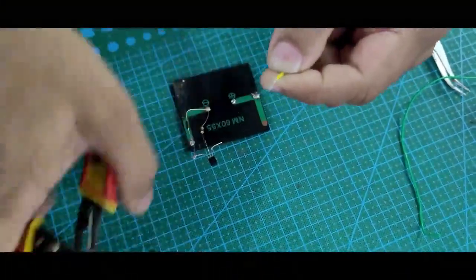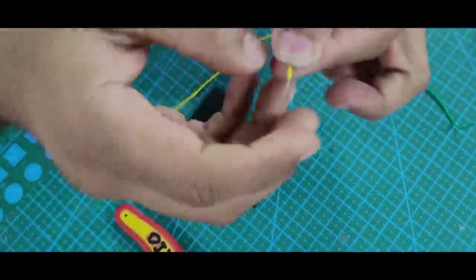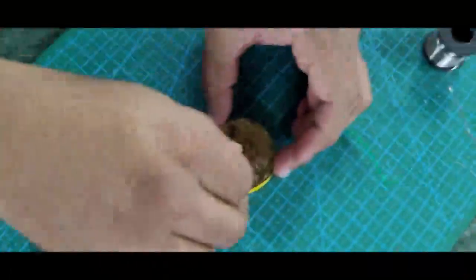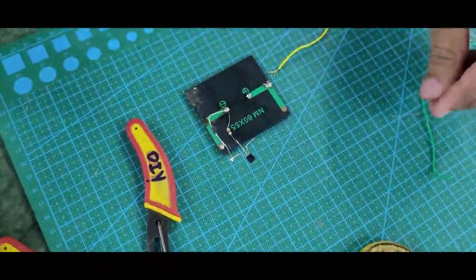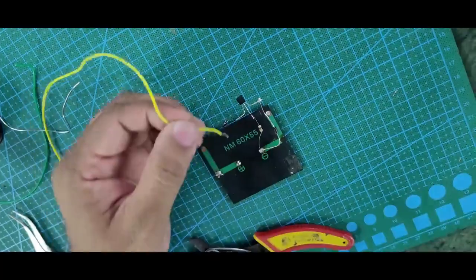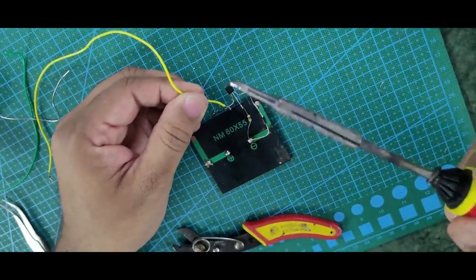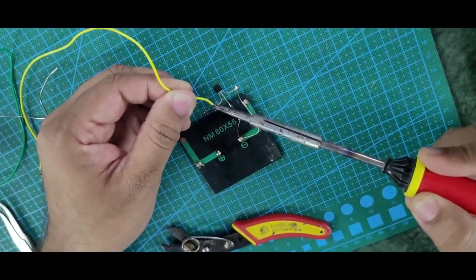We are going to use these cables to connect to the solar panel. So twist the metal part, put that into the flux and apply metal on these wires on both the ends. Now let's connect that yellow wire onto the leftmost terminal, that is the collector terminal of the transistor. We have connected that wire.